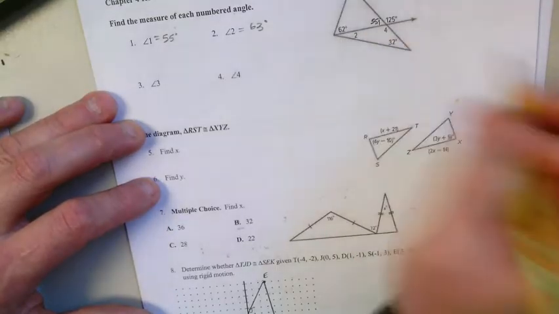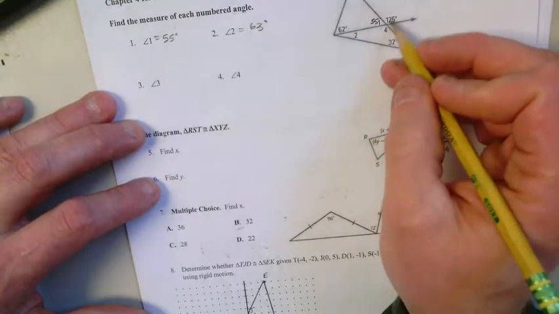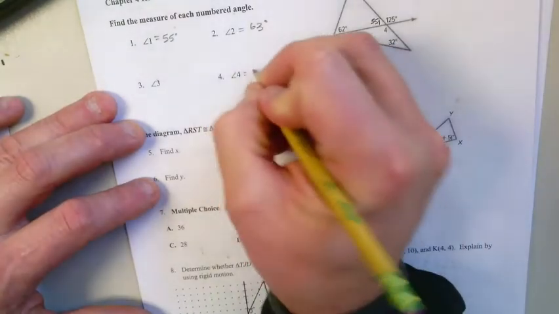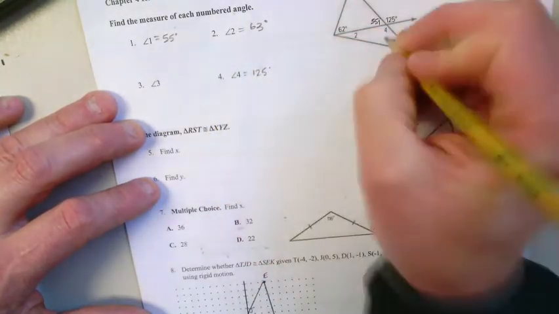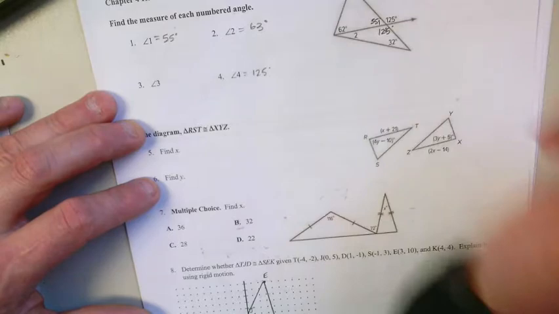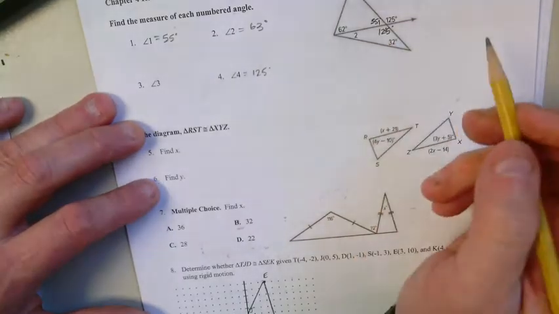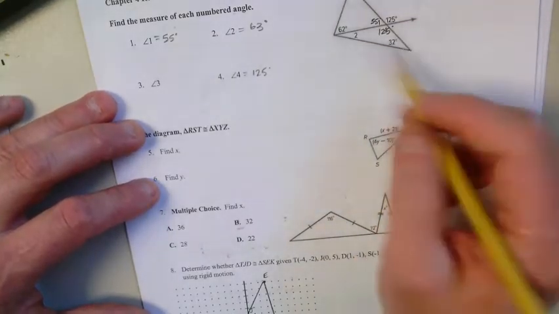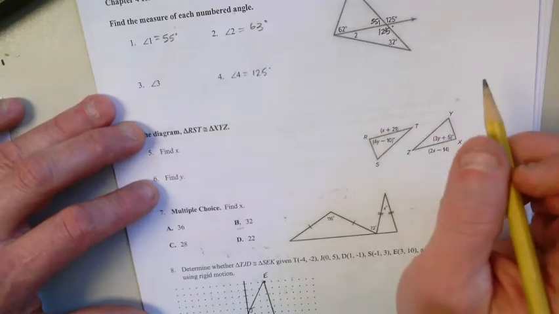Okay, 180 minus these two. 125 and angle 4 are vertical, so they are going to be the same. And then if I take 125 and 32, that's 157 from 180, gives me 23 degrees.